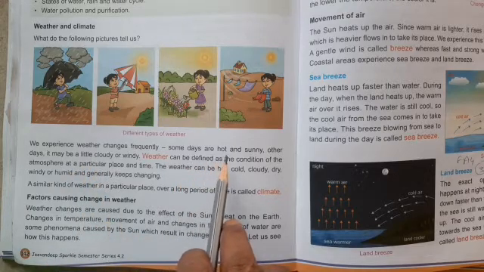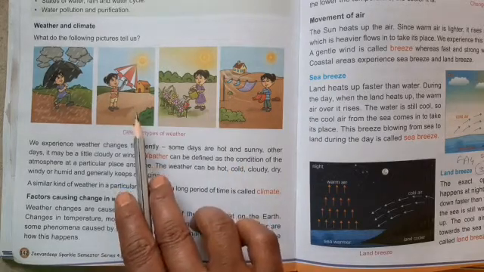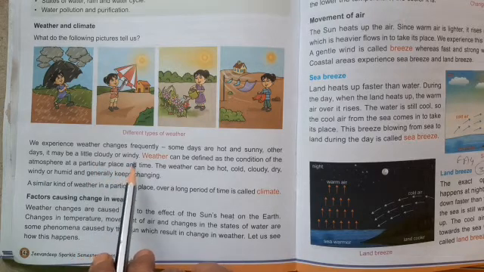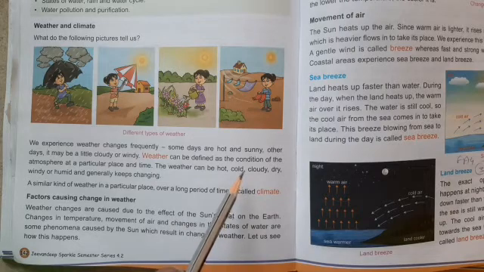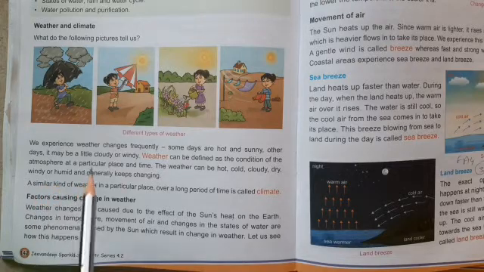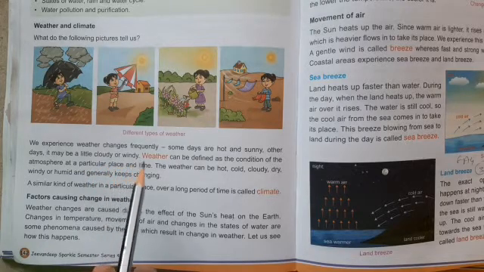Some days are hot and sunny. Other days it may be a little cloudy and windy.